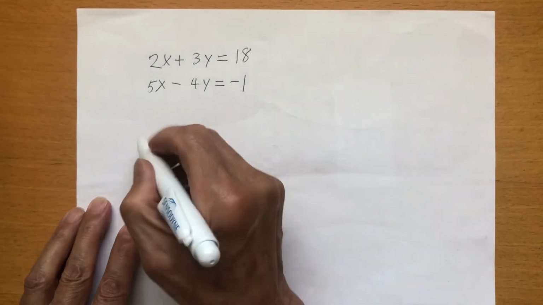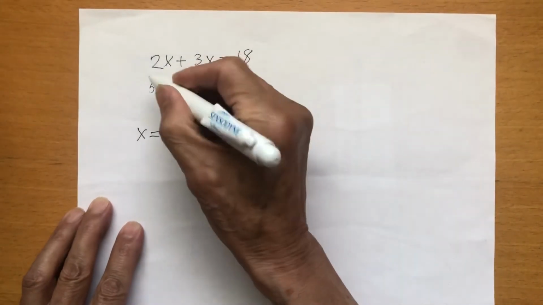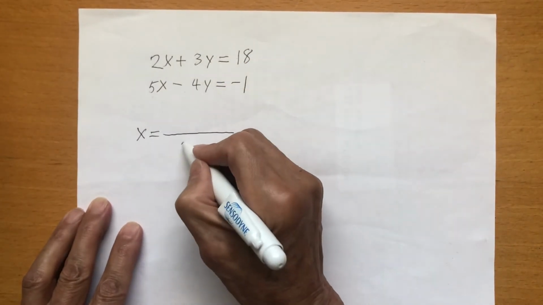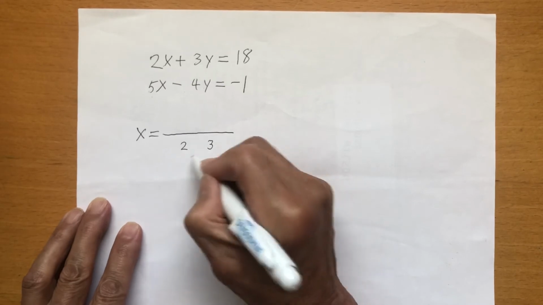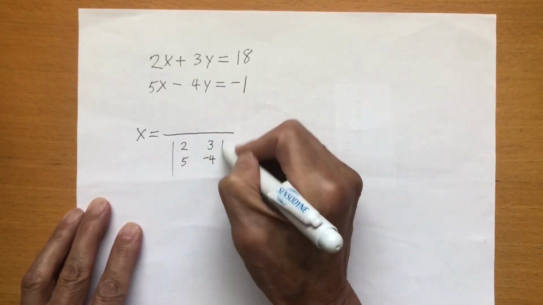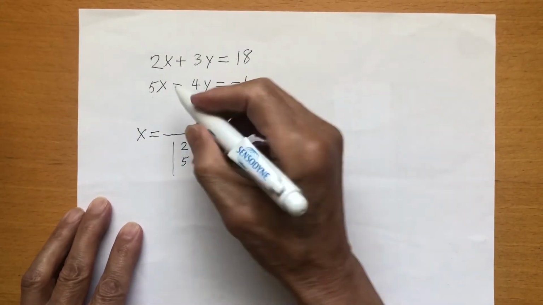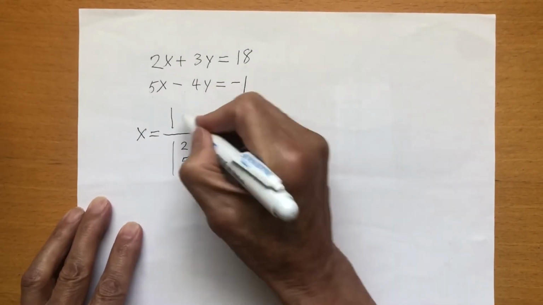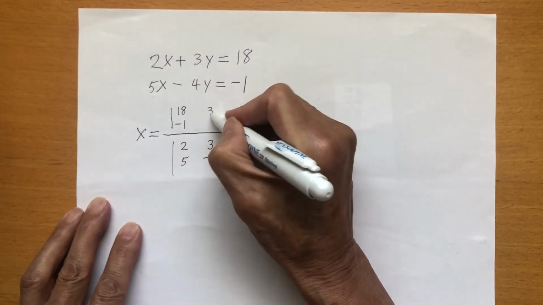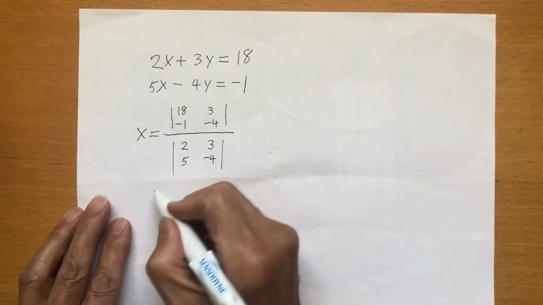So what is x? Just write 2, 3, 5, -4. The top, you replace these two numbers by these two numbers. So the top is 18, minus 1, 3, -4. What is this?